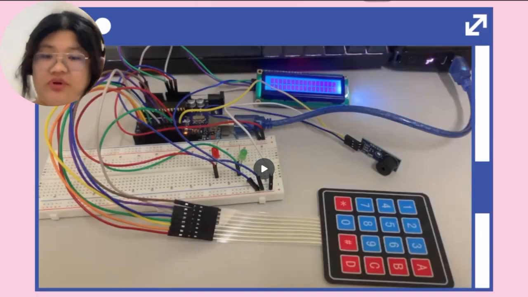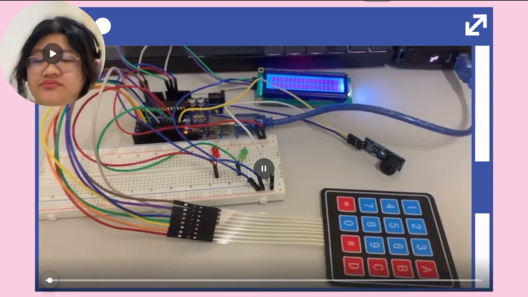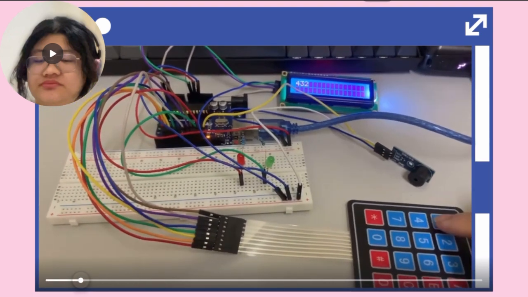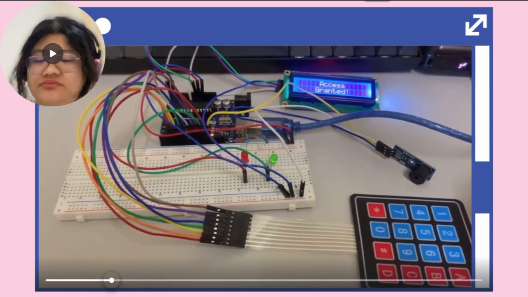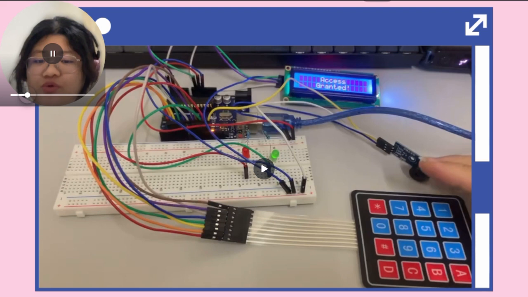This is the demonstration part. The default password is 4321, and if you press the hash, it will show access granted, the LED will turn on, and it will play the Mario song. And you can clear an input by pressing the asterisk, and if you enter the wrong input, it will play the Pirates of the Caribbean theme song. The red LED will turn on and show access denied.